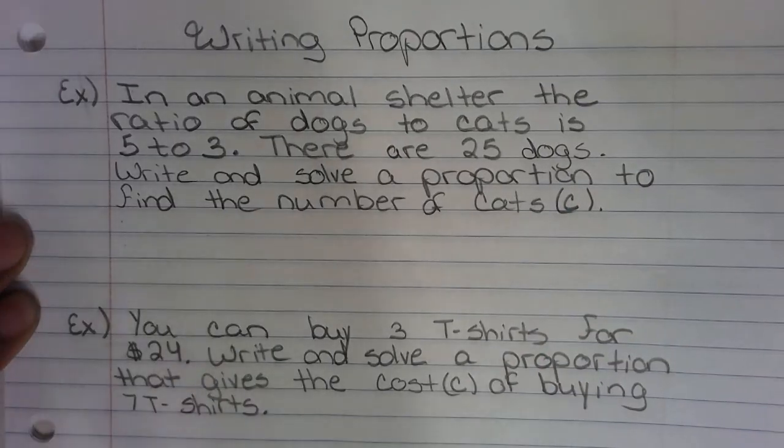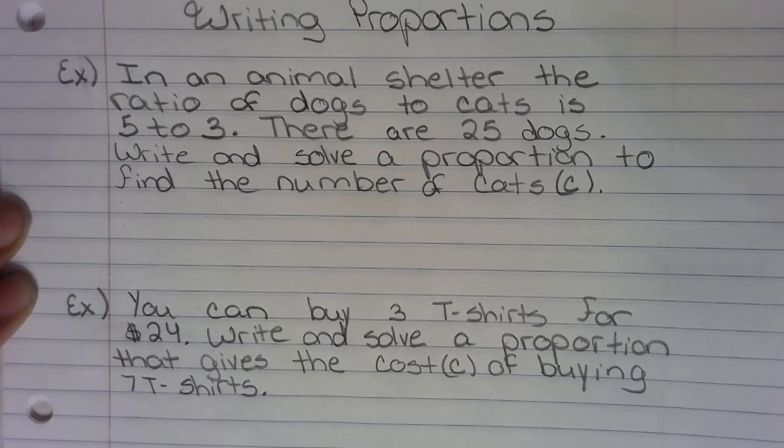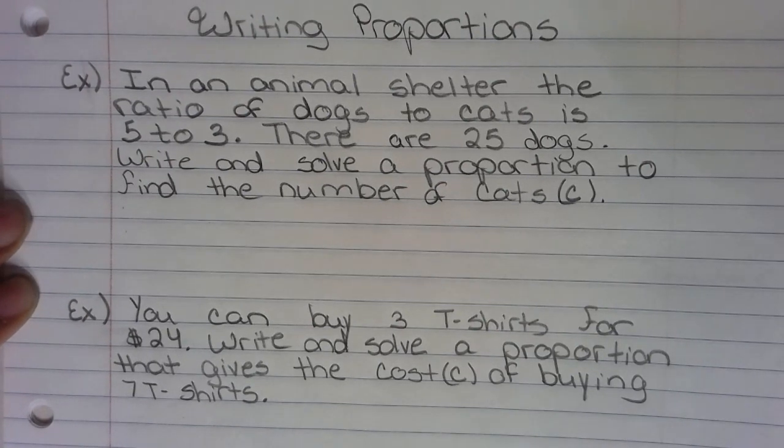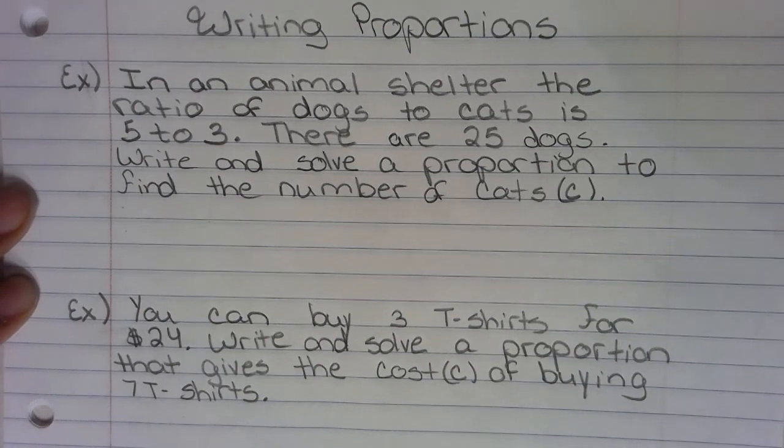Okay, on the bottom half of your notes, you have a section called writing proportions. Here, you're going to use a table or word problems to write the proportions before you solve them. Once you write the proportions, you'll solve them the same way that we were solving the examples above.